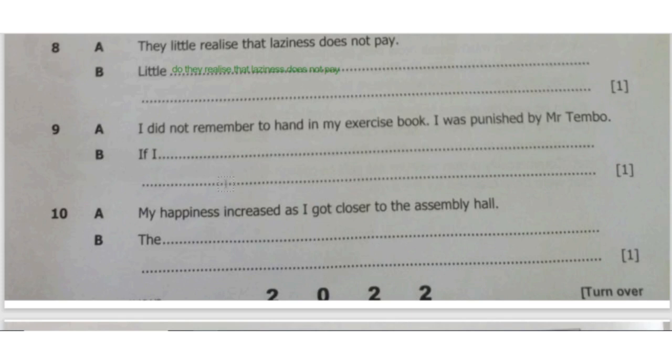Okay, if I had remembered to hand in my exercise book, I would not have been punished by Mr. Tembo.